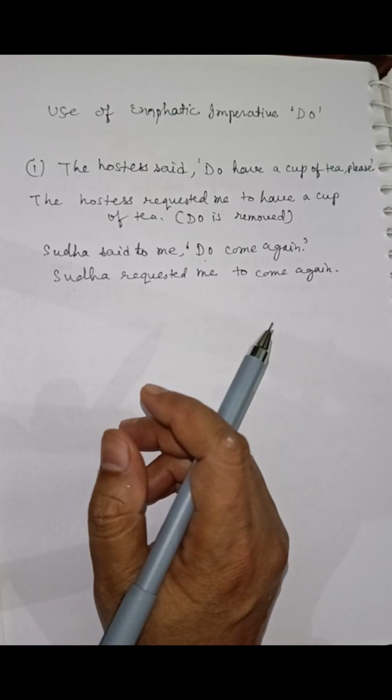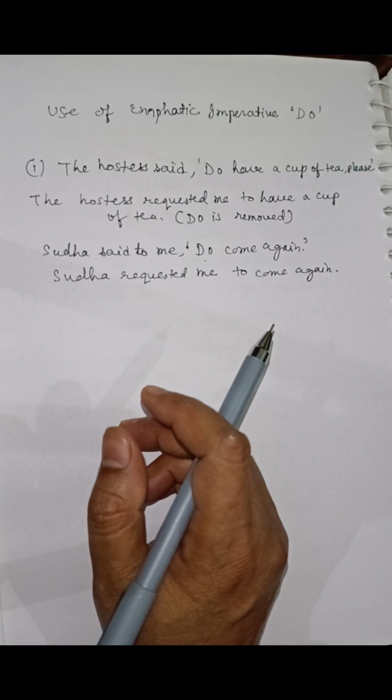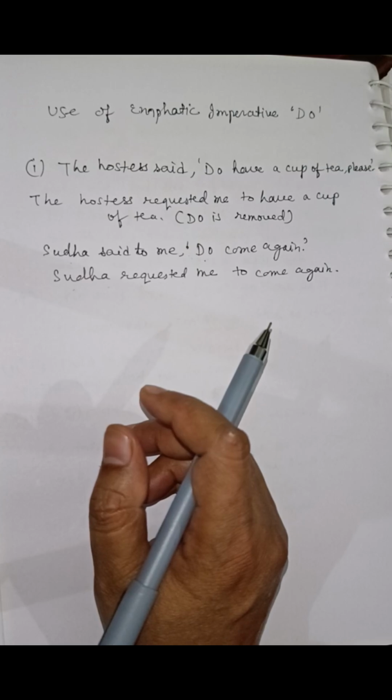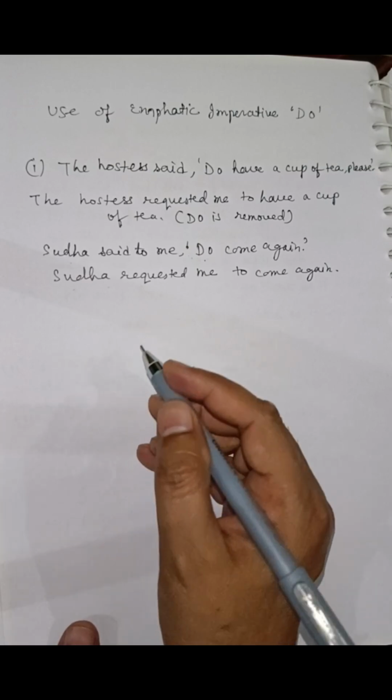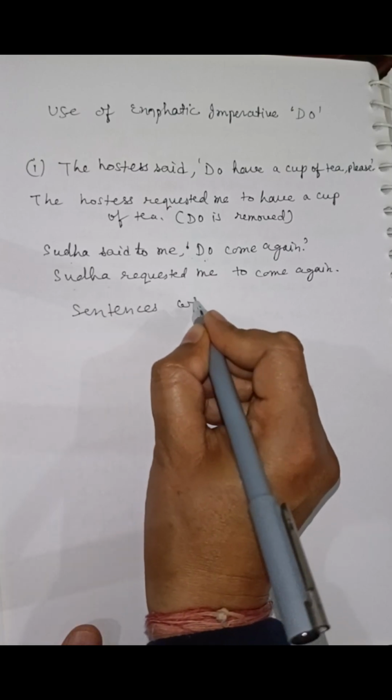We have another case also. We have imperatives with tag questions as well, and we also have sentences with "let". So let us just discuss the sentences with "let".